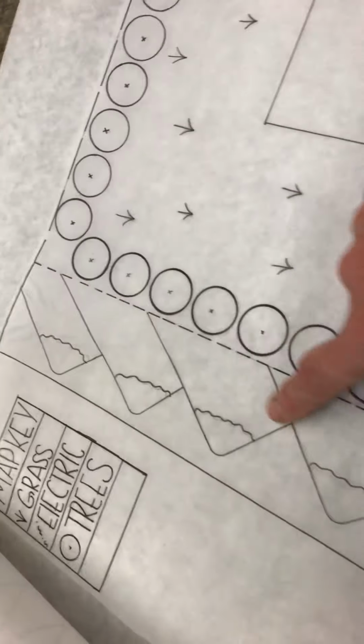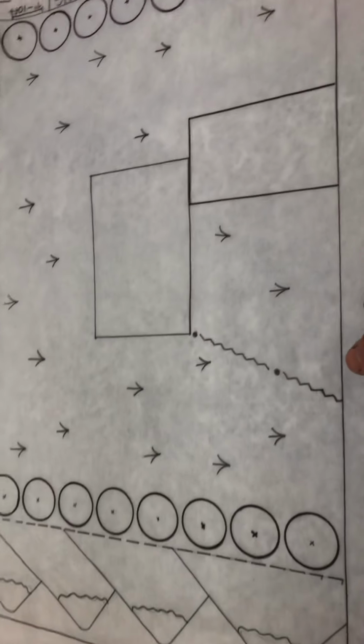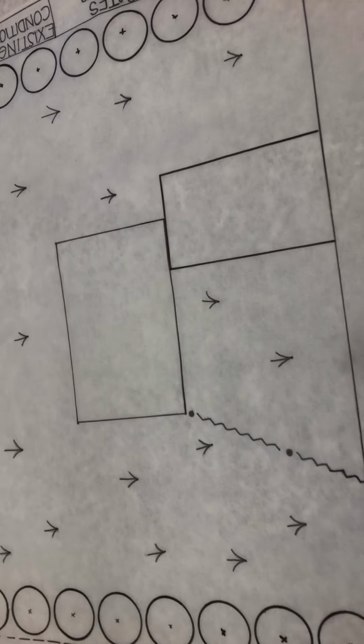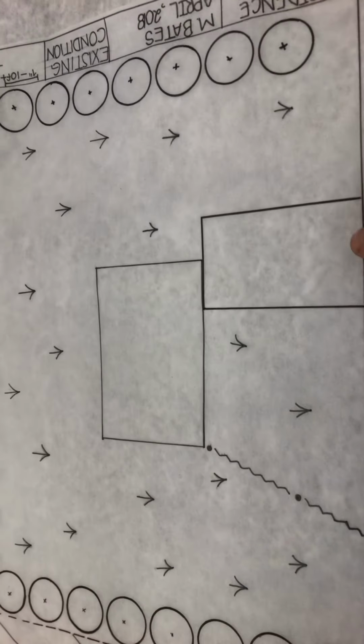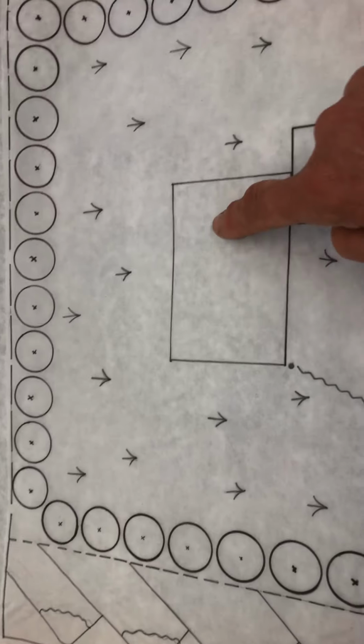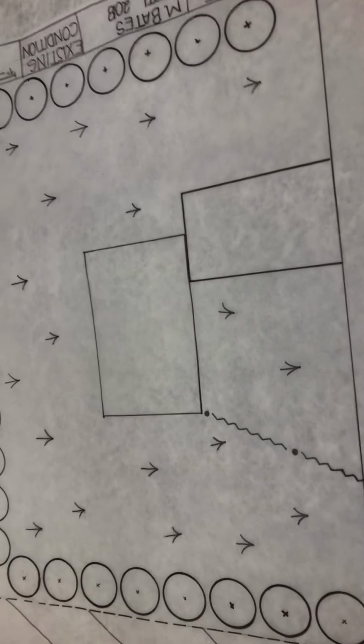She didn't label anything that's obvious. So she didn't put anything in there. This is the house, and I'm guessing this is the driveway. Should probably say drive. If you decide you want to letter any of these things, make sure you use guidelines.